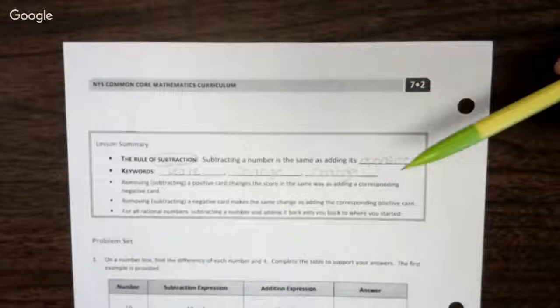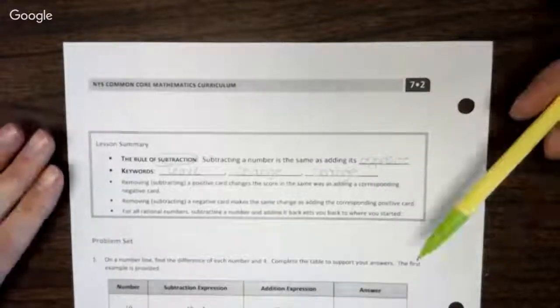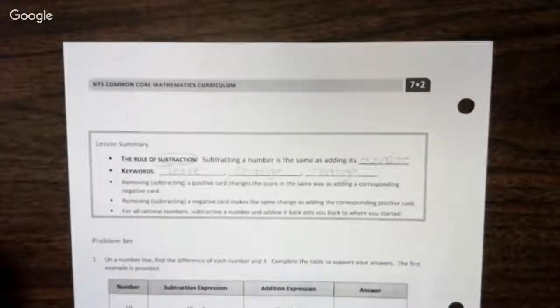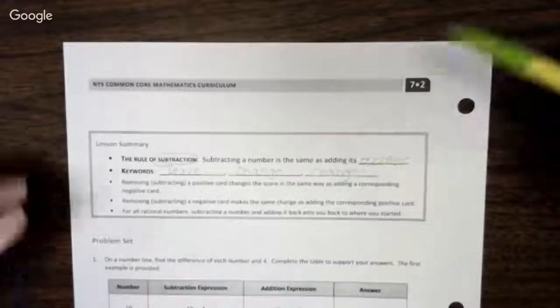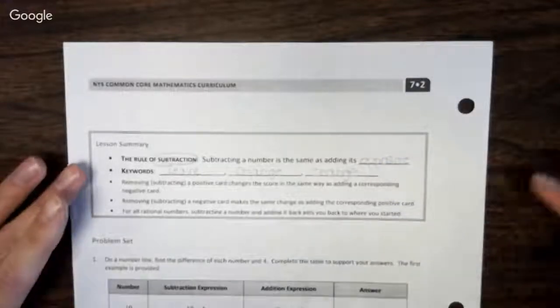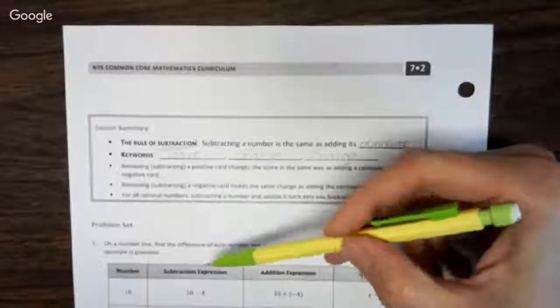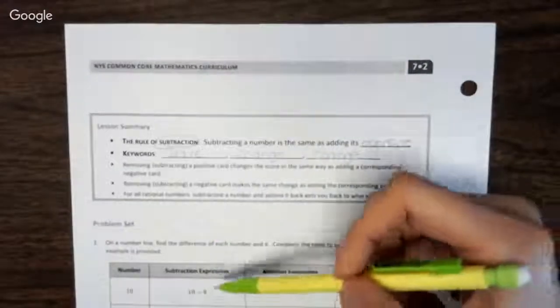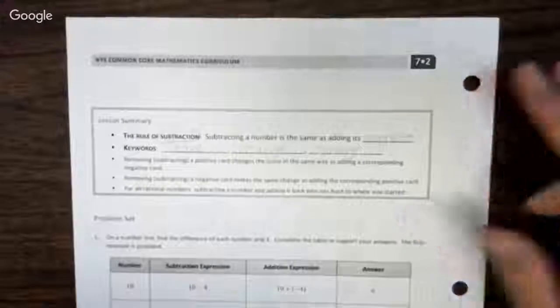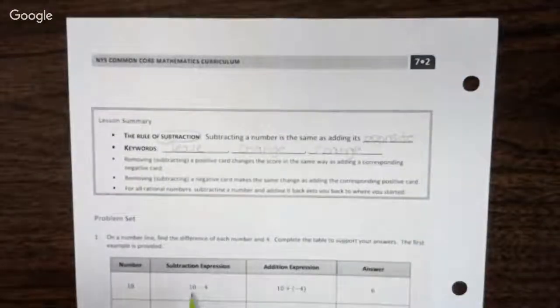Talking about the problem set, let me get you started on number 1, just so that you can see how to fill this chart in. I don't want to leave you not knowing how to do this. It says that you're going to find the difference between the numbers listed on the side and 4, and you're always going to use 4. So they give you an example here.